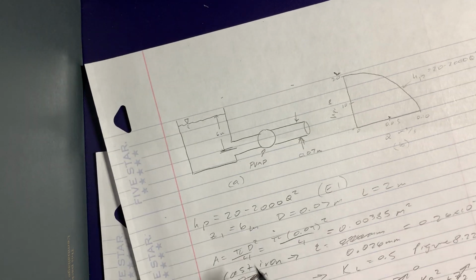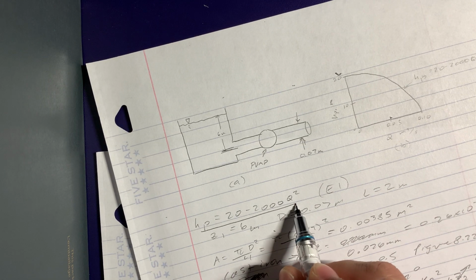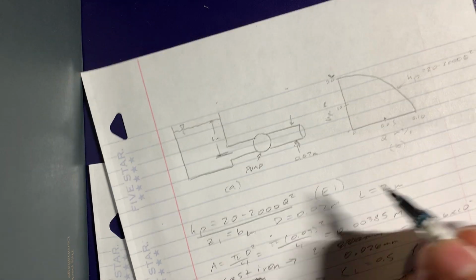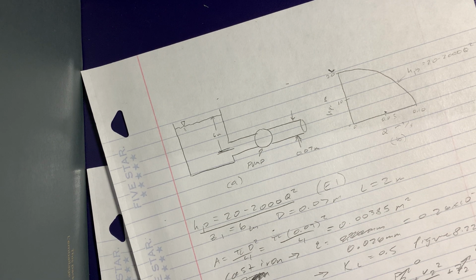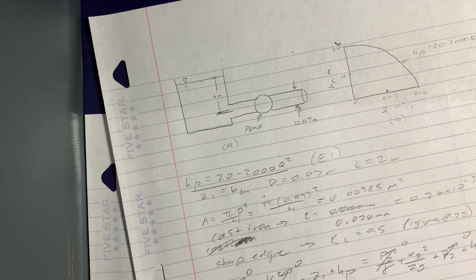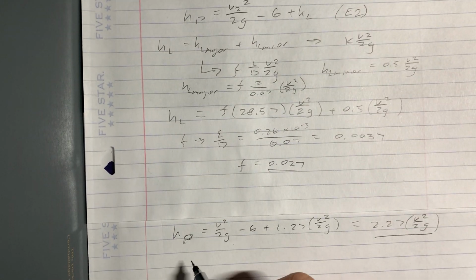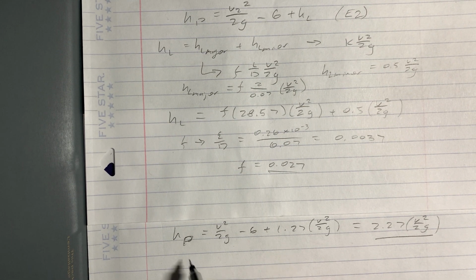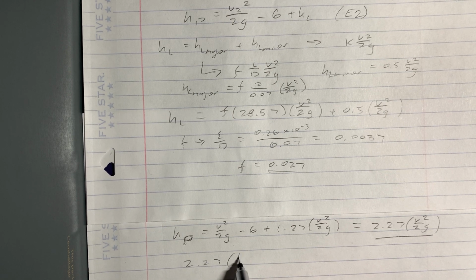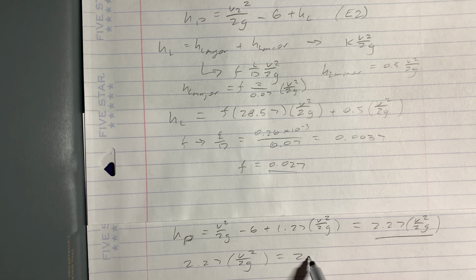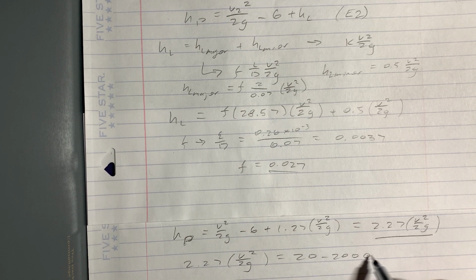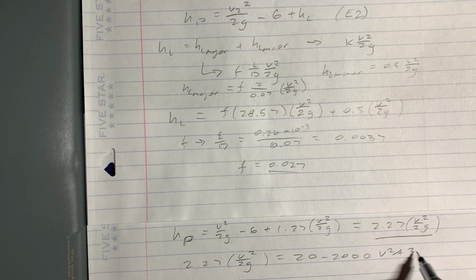We also have this other equation, and we know that Q is V times A, so Q squared is V squared times A squared. When we set the two HPs equal to each other, we get 2.27 times V squared over 2G equal to 20 minus 2,000 V squared A squared.